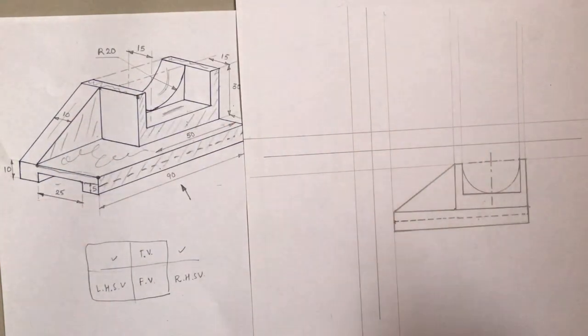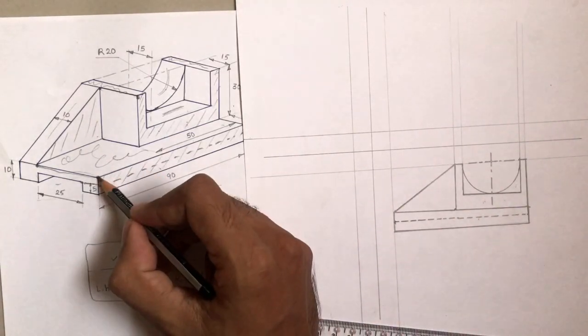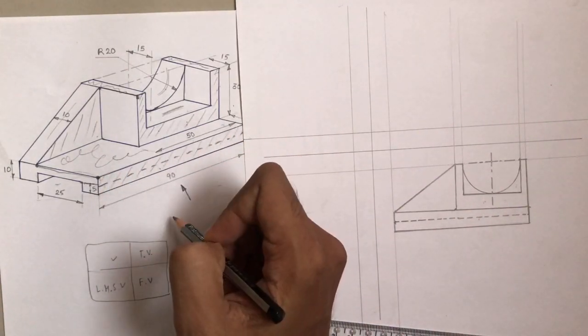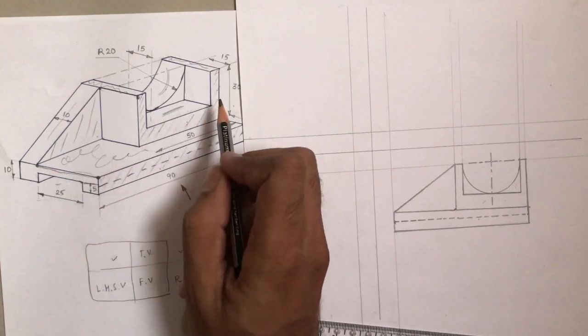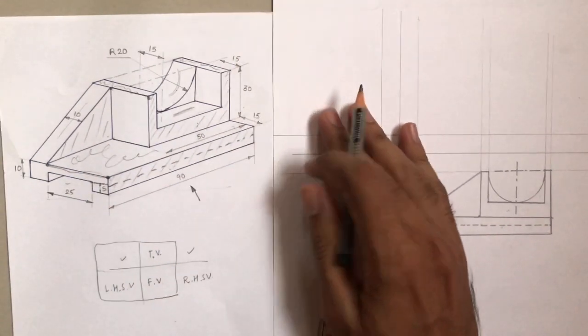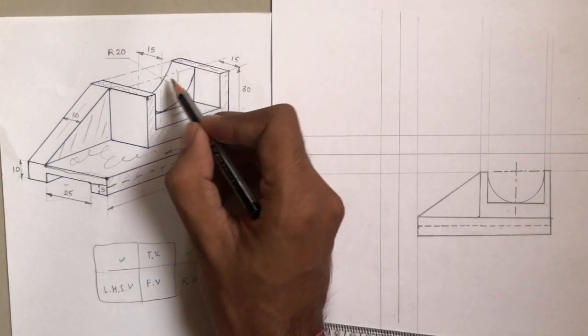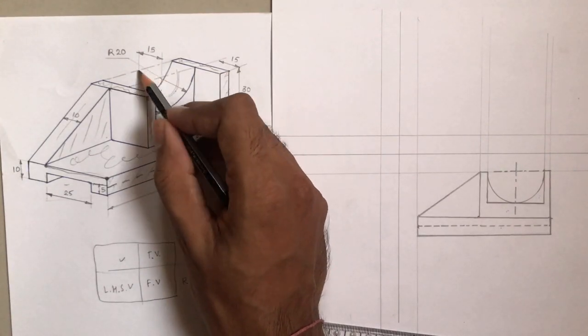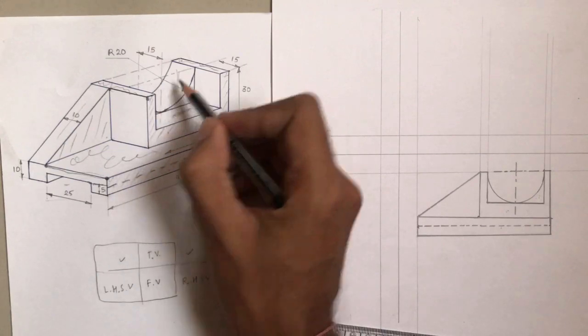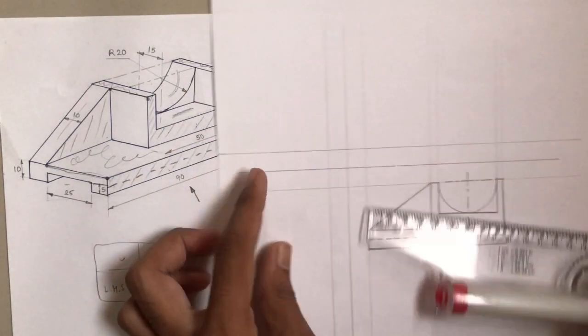So we already considered all projections. Now length of top view is 90, that we know, and depth of this object, that is 15 mm this space, 15 mm rectangular plus 15 mm this thickness of circle, so total 45.